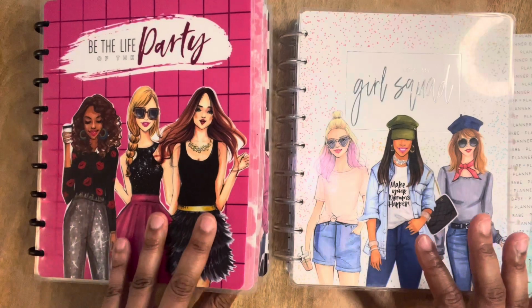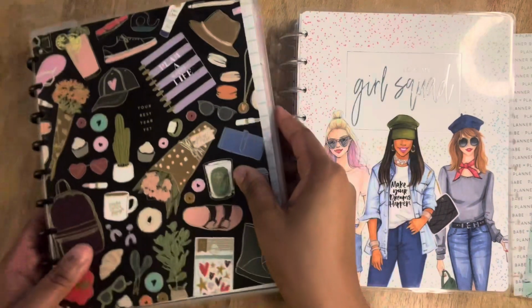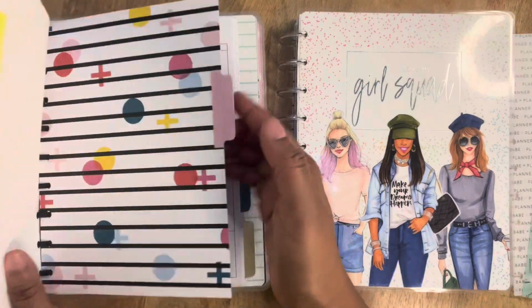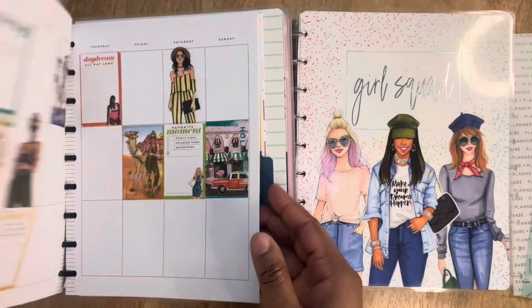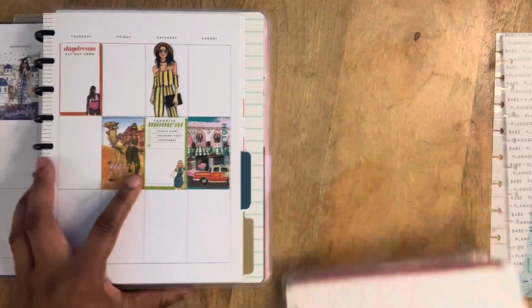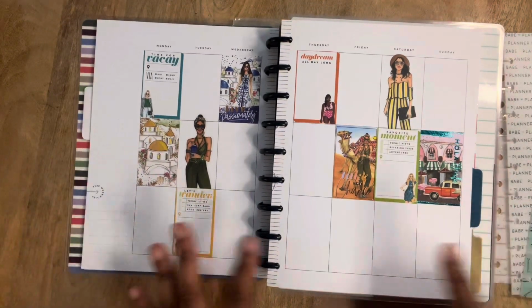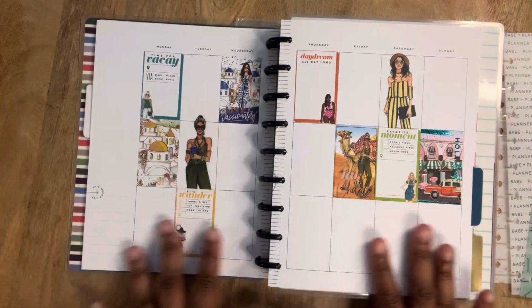Another thing that I wanted to mention, in my wellness planner, I plan to add my gratitude and prayer on here as well, because I do have a lot of space.